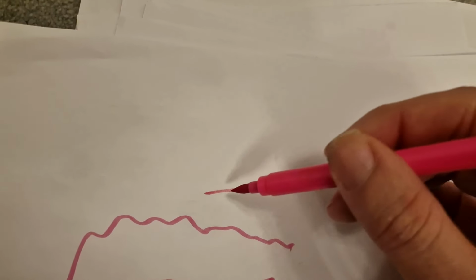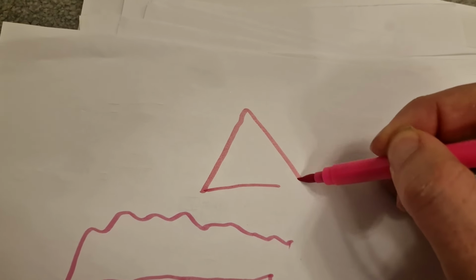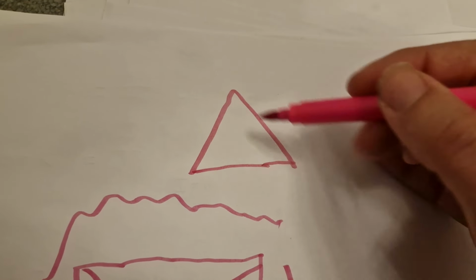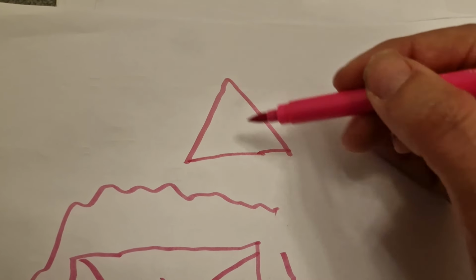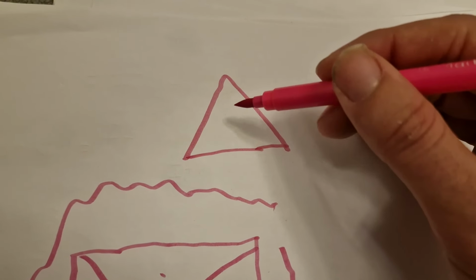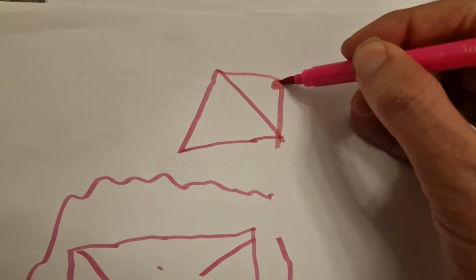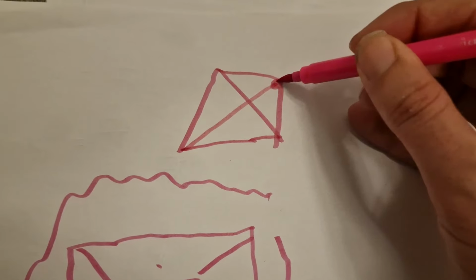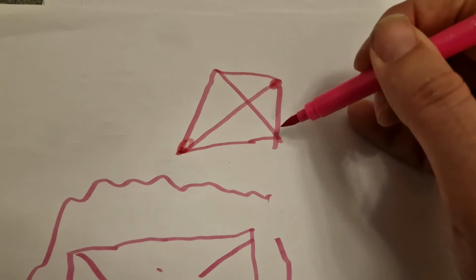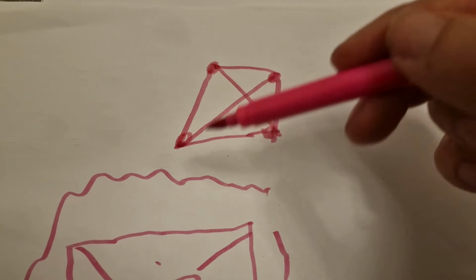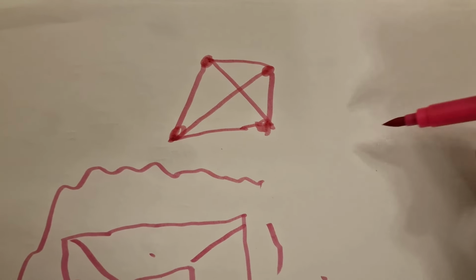So, a triangle, we could say that this is like a sort of 2D version of a tetrahedron. Now, if we add a vertex and make a pyramid, so remember this vertex has to be above the original triangle, so it has to be outwards from it in the 3rd dimension. Well, now we have this, which is a tetrahedron.